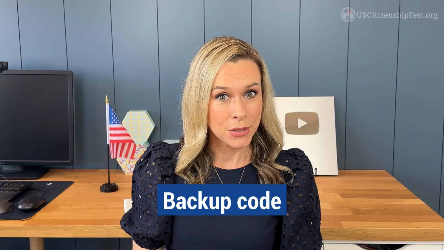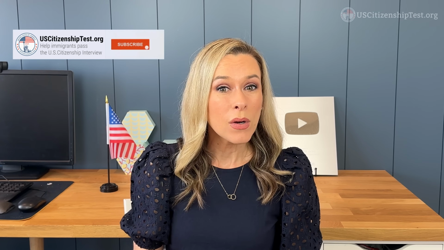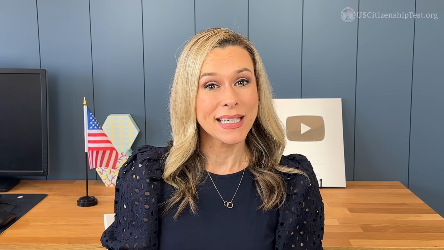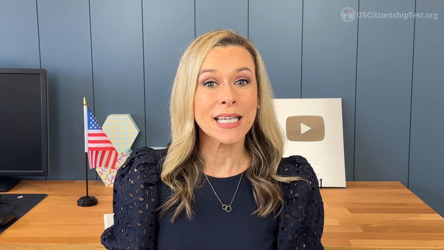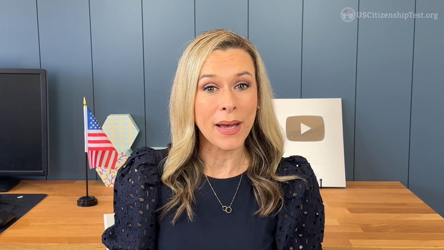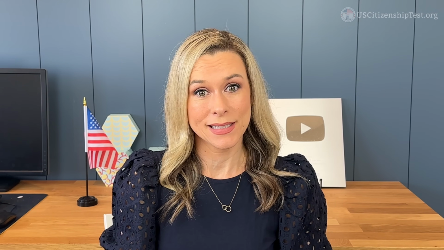A little tip here, always have a backup code. You can either create one when you're setting up your account or go back into the settings later to add that. I've seen applicants lose access to their account because they lost their phone or changed their phone number. The backup code always allows you to get back into your account if that happens.